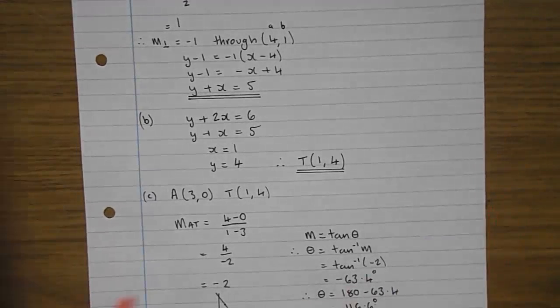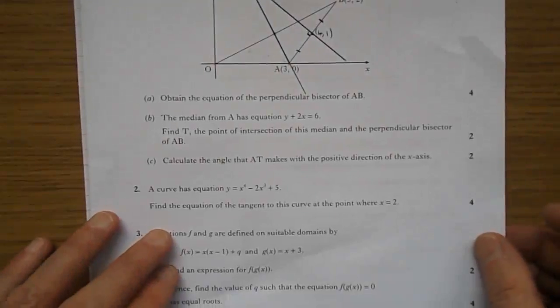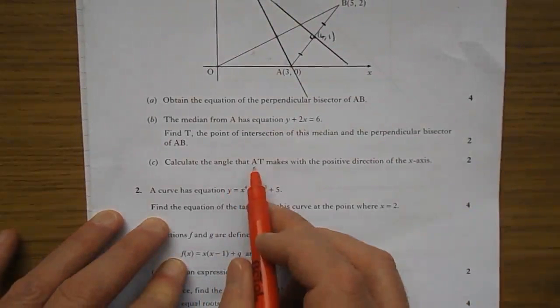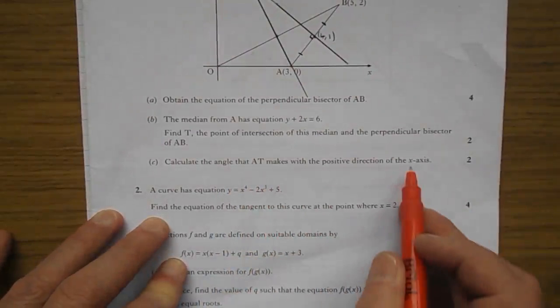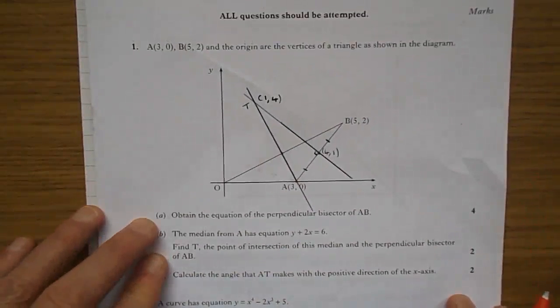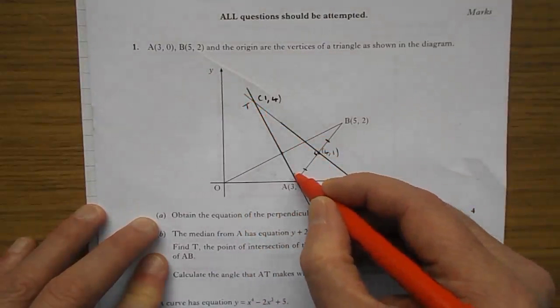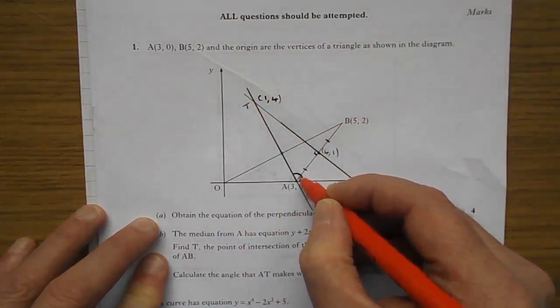Okay, I'm just referring back to the question again. Calculate the angle that the line from A to T makes with the positive direction of the x-axis. Now let's just go back to the diagram. There's A to T. They want that angle there. That's the one they want.